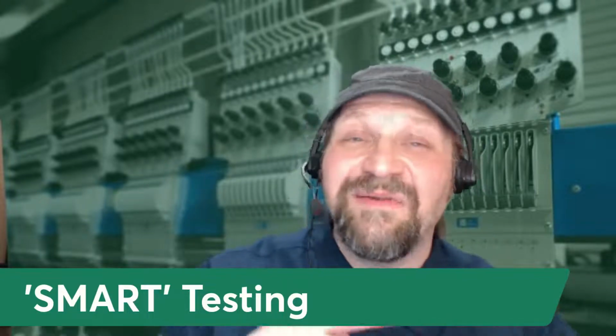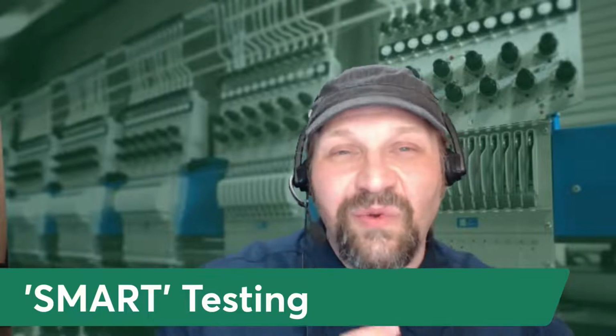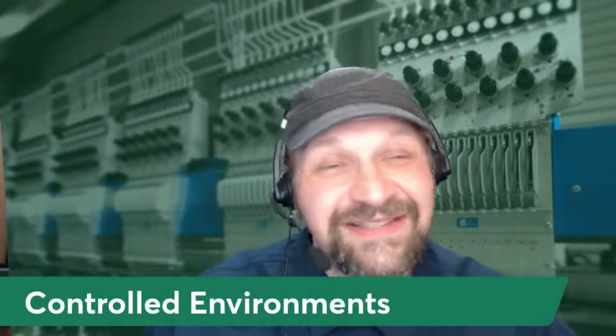We revise the logo, the element, the design we're working on, adjusting things for the measurements that we're seeing in the hoop that are off. And we test again. That's how we do this. We do cycles of the smart testing, and that will get us to our result quickly. But it means we have to watch. It means we have to be present for that stuff. And it means we have to kind of control our environments.